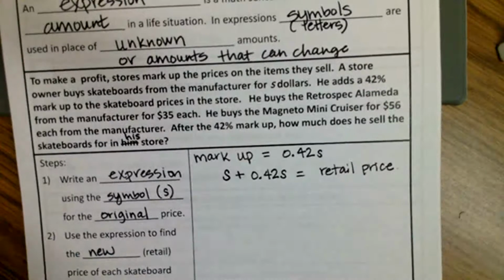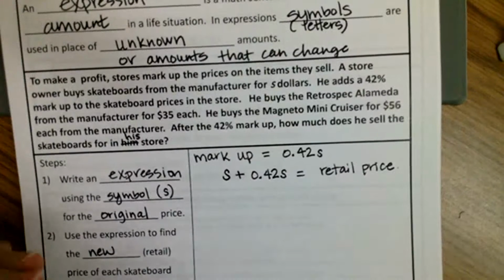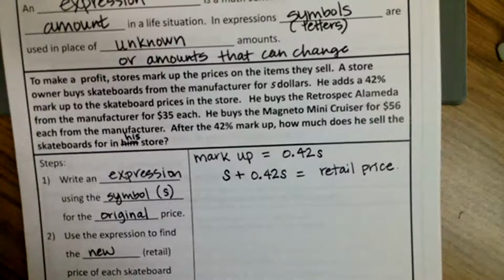If you need to pause and look that over, please do so. And if you have questions, let me know, because you have to think about this a little bit. Maybe if I show you the example with each skateboard, it'll make a little more sense.